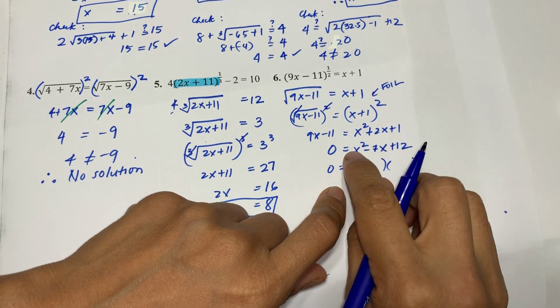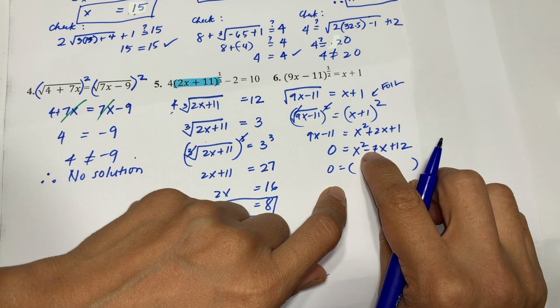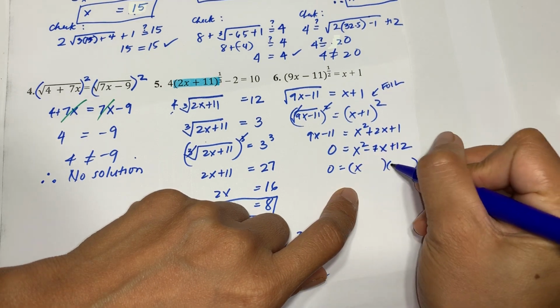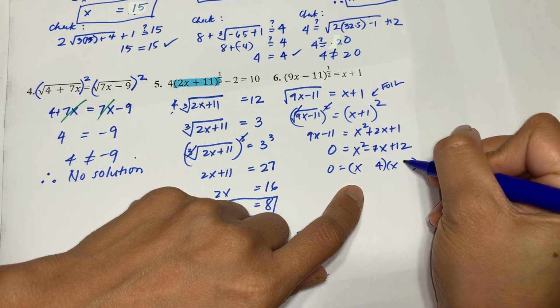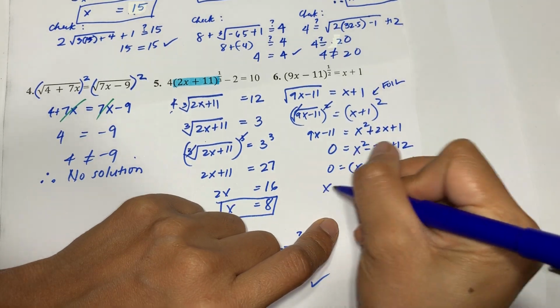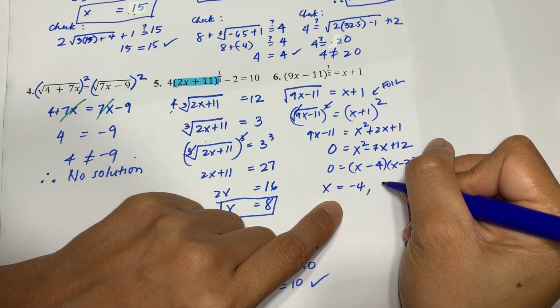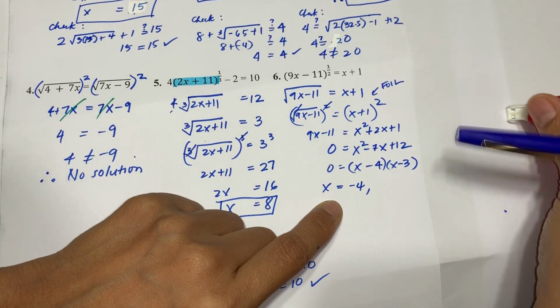What do you multiply? The coefficient here is 1. So you're just asking, what do you multiply to get 12 that sums to negative 7? That's 4 and 3. Both negative, so you get negative 7. Therefore, x equals negative 4. Not negative 4, sorry. Positive 4.